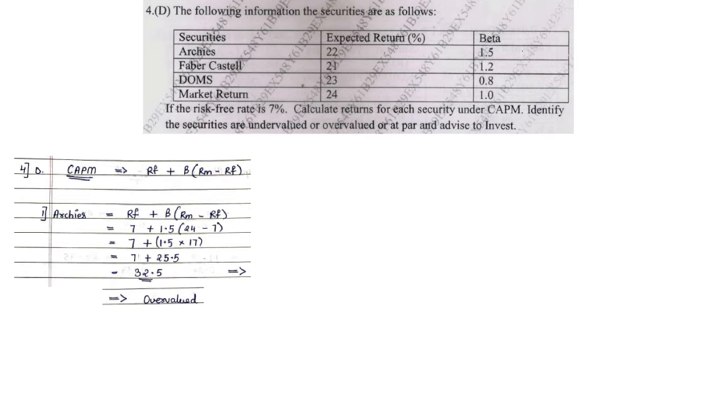So first is Archies. Now remember, CAPM formula is risk-free return plus beta into RM minus RF. So under Archies, the risk-free return was 7%. The beta given is 1.5. RM is market index or market return, which is 24 minus risk-free 7. So 24 minus 7 into 1.5 plus 7, we get the value as 32.5.